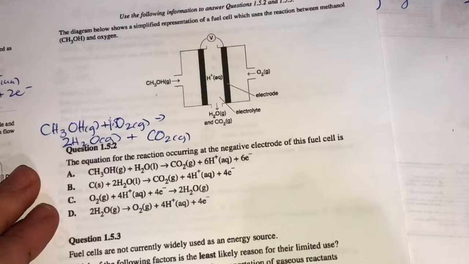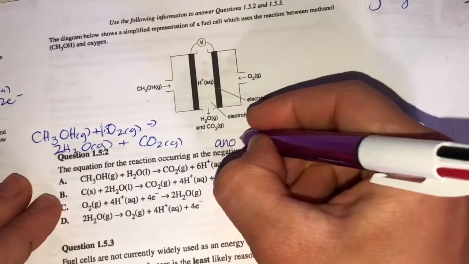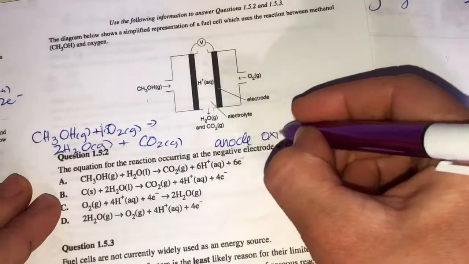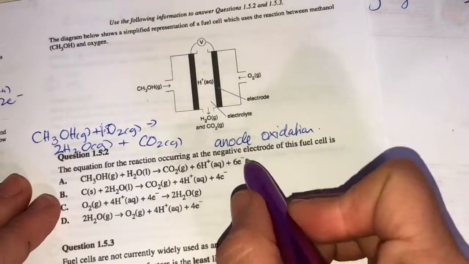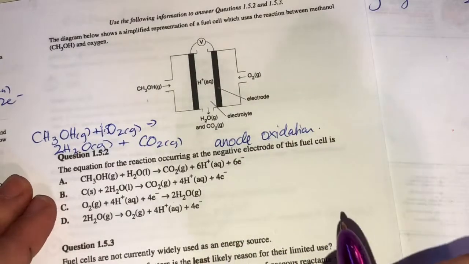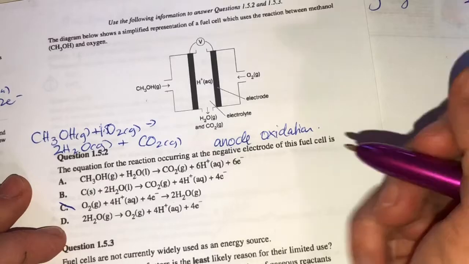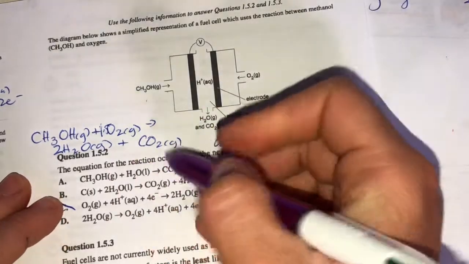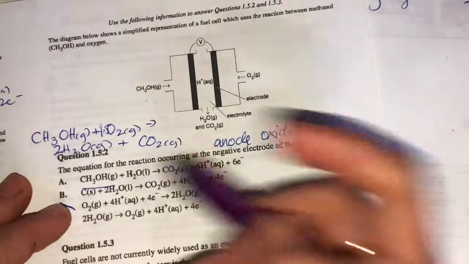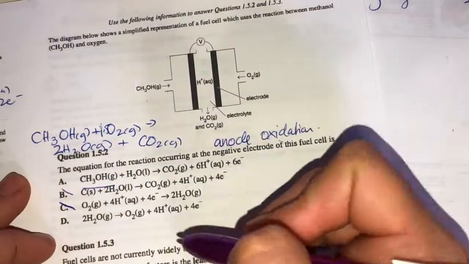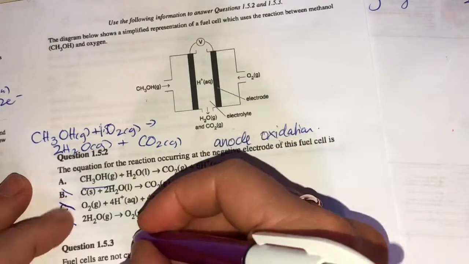So the question's asking for the reaction occurring at the negative electrode. So the negative electrode's the anode, and we know that the anode is where oxidation occurs. So we're going to be looking for electrons on the right-hand side, which is representing oxidation. So let's just cross out the oxygen one. Everything else seems fine. Okay, now it is going to be oxidation of your fuel source. So can't be B and it can't be D. That's a really easy question if you break it down like that.